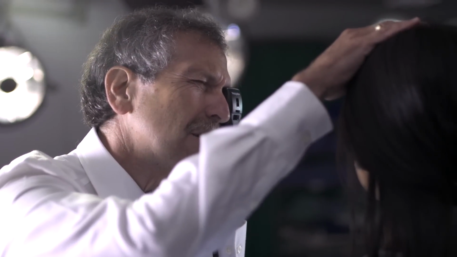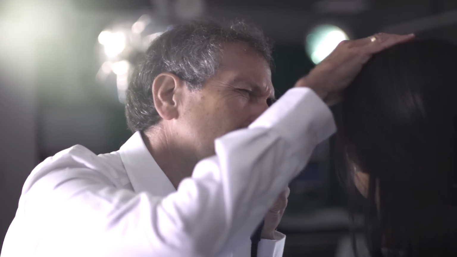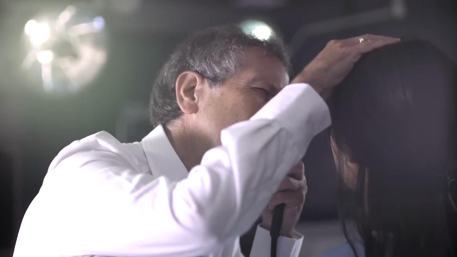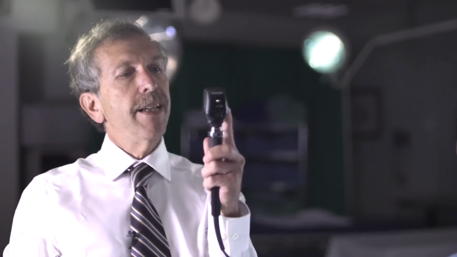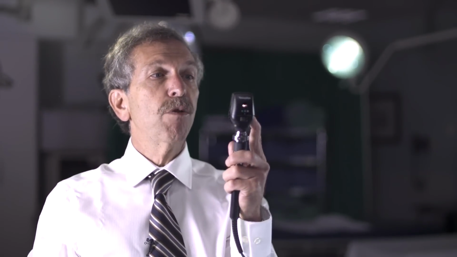Now I'm going to look in her left eye. So I've now switched the ophthalmoscope to my left hand, so left hand, left eye. So we'll do the same thing. Straight ahead. And that's perfect. And as you can see, as I'm holding the ophthalmoscope, I have my index finger on the lens so I can move it around very easily.